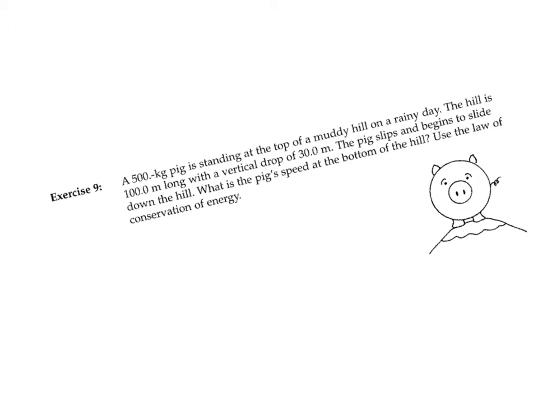Okay, I'm going to show you how to solve the problem from Problem Solving Exercises 5, Exercise 9. This is the 500 kilogram pig standing at the top of a muddy hill on a rainy day. Essentially, we have to use the law of conservation of energy to solve for this. So here's how you do it.